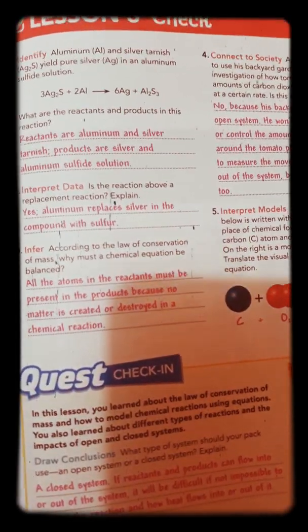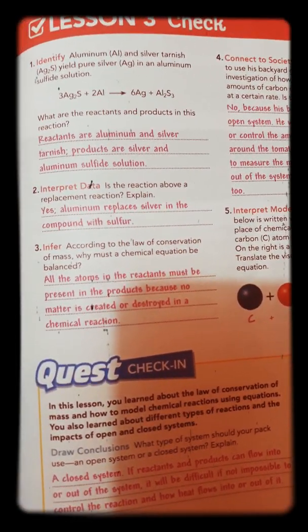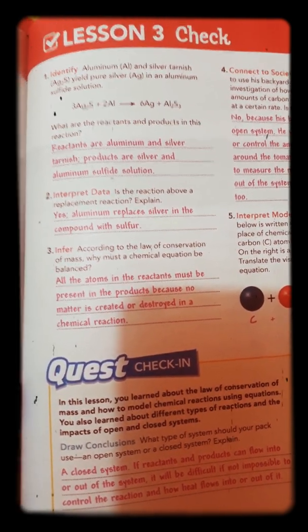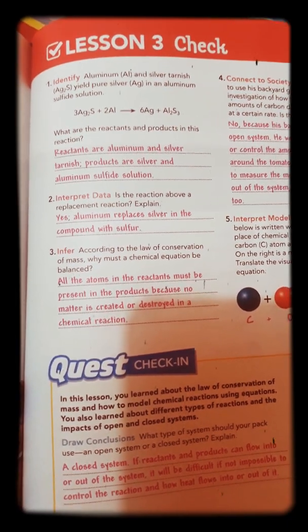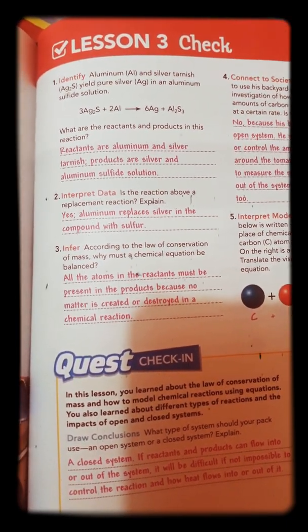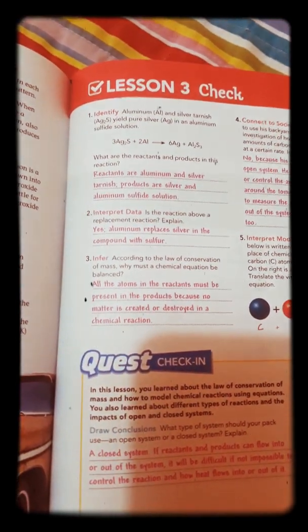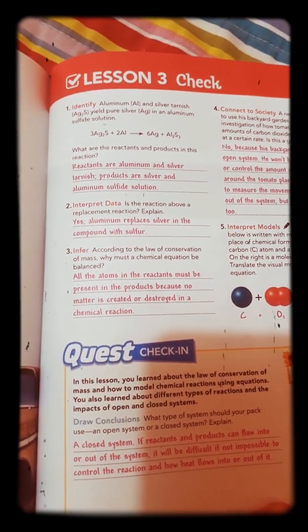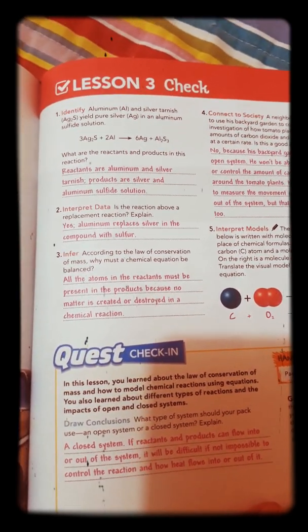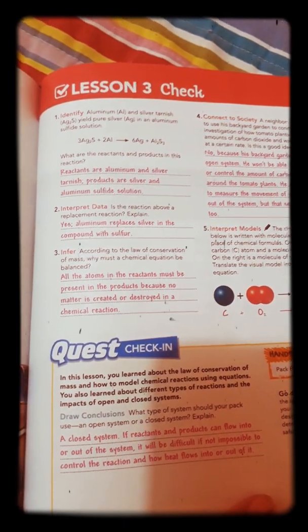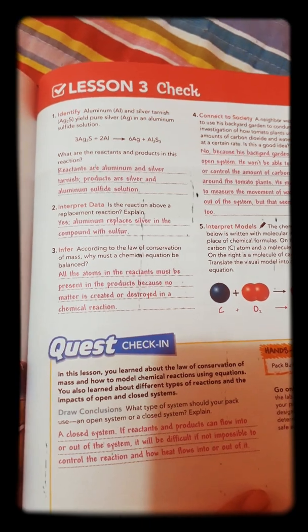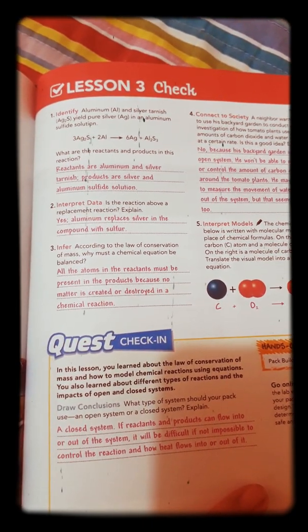Lesson 3, identify aluminum. Okay, we have the formula: aluminum plus silver tarnish Ag2S yields pure silver, Ag, and aluminum sulfide. Here we can see the formula. 1. What are the reactants and products in this reaction? Reactants are aluminum and silver tarnish. Products are silver and aluminum sulfide. 2. Is the reaction above a replacement reaction? Explain. Yes. It replaces silver in the compound with aluminum.